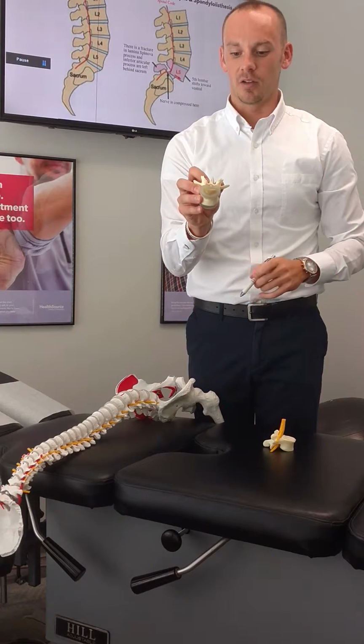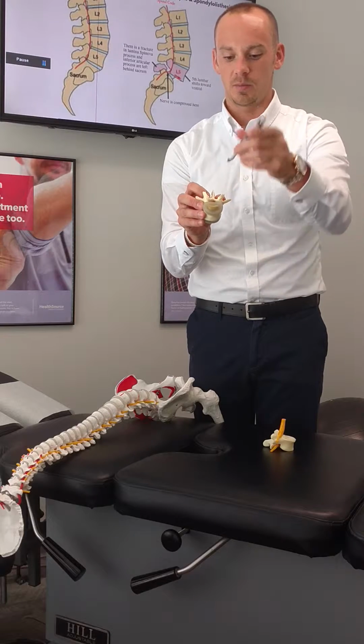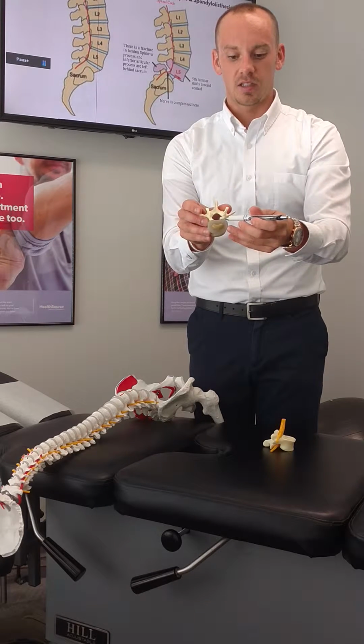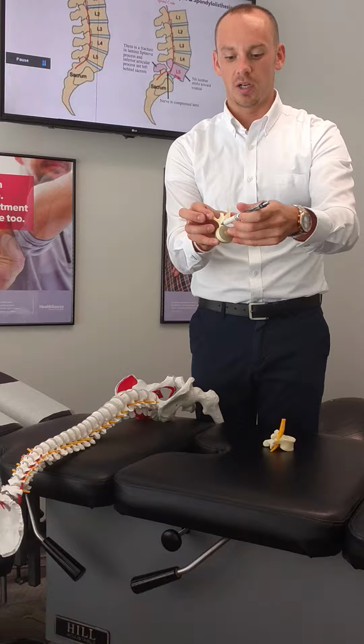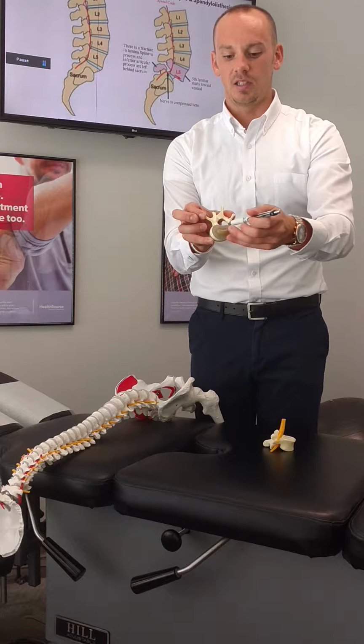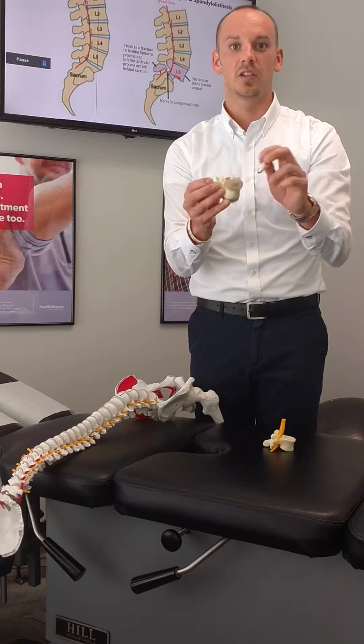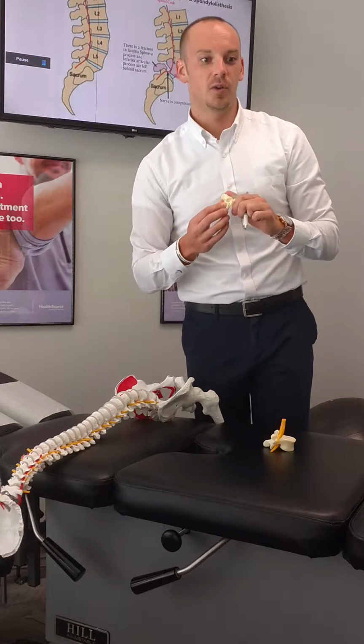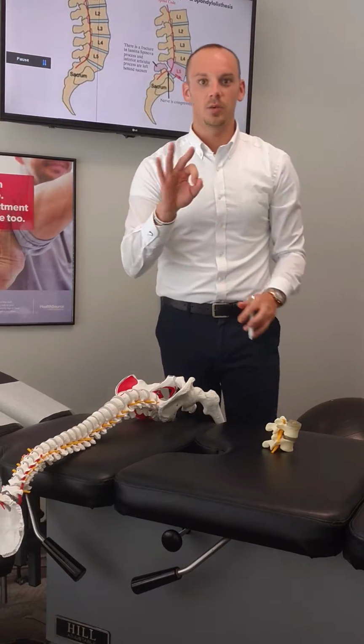So we have a model of the spine here. This way is forward, this way is backward. Looking at the top here, this little joint right here is called the pars, okay? This little bridge here, and these are usually the spot of injury that causes that vertebra to slide forward away from normal. So there's three main ways you can get this.